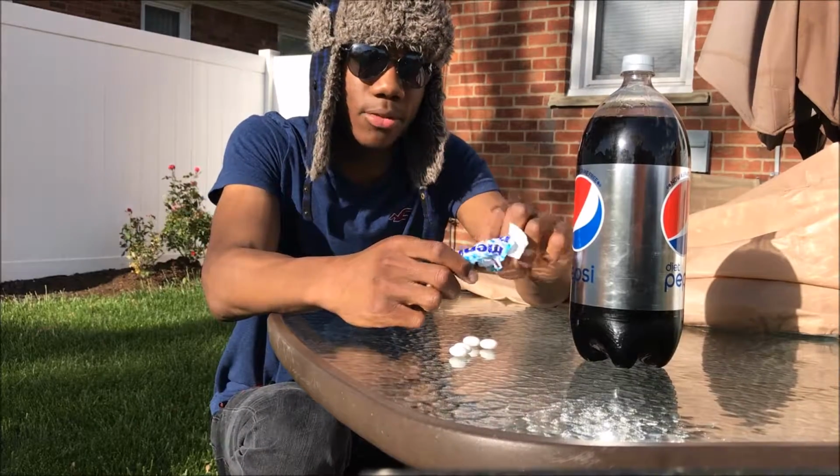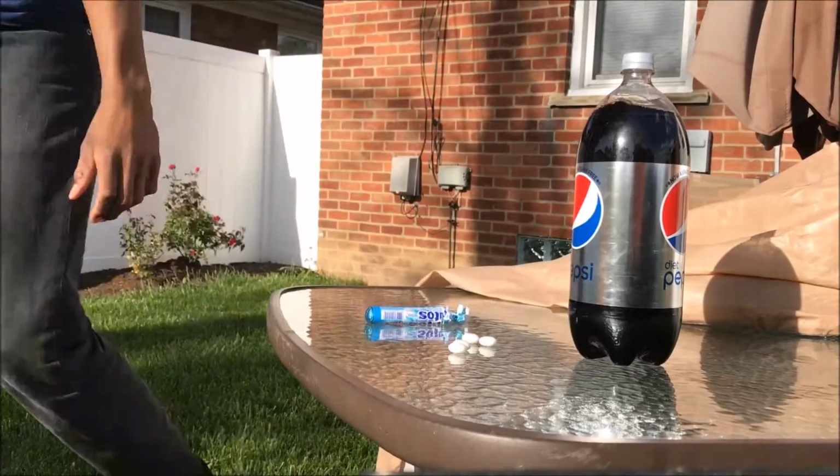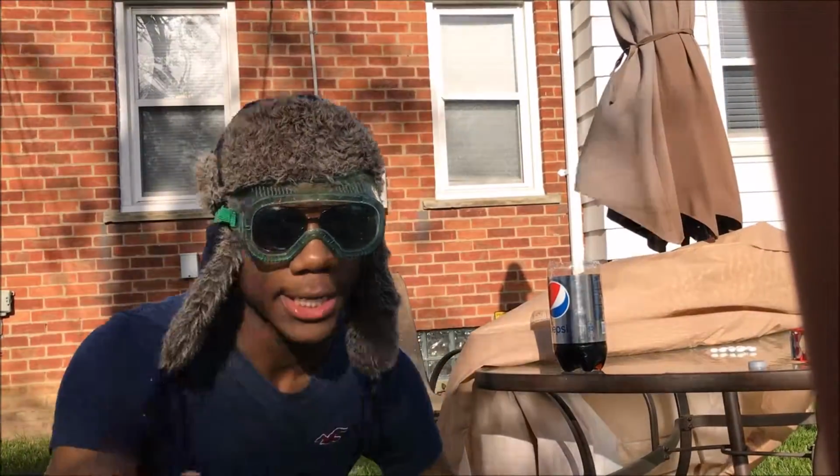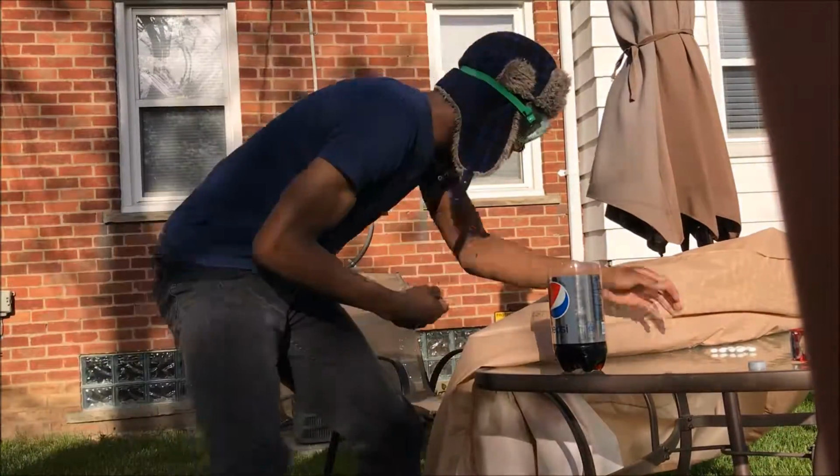So I'm about to show you what happens when we add all these Mentos to this pop, just for fun. All right, everybody, so I peeled back the cap of our little solvent container, and let's get it cracking, okay? Here we go.